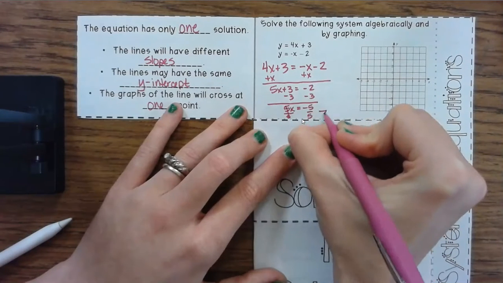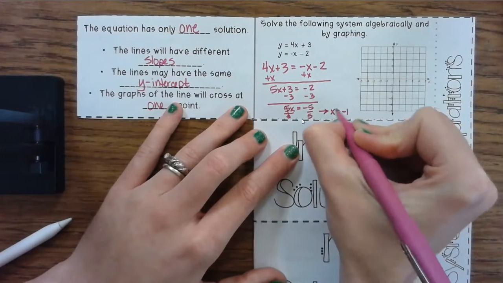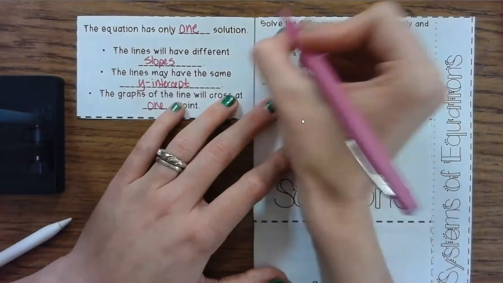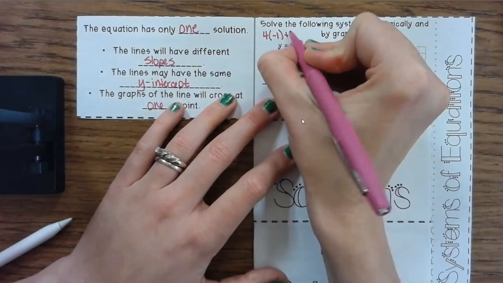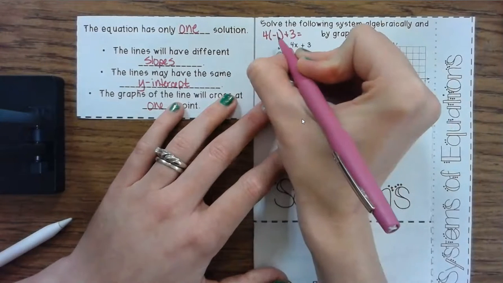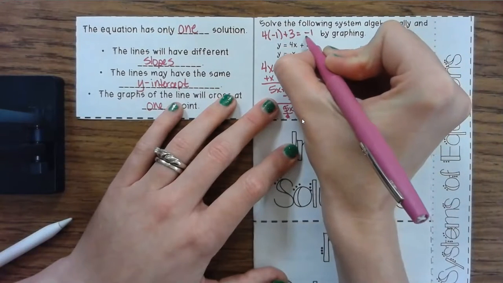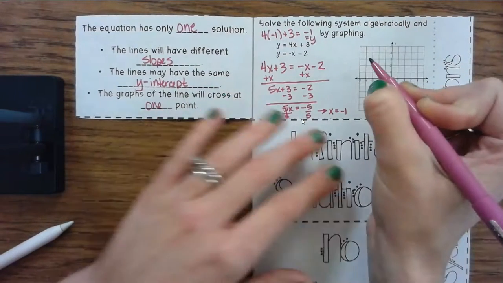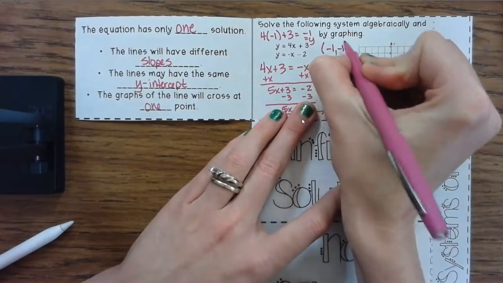So in the end I would get x equals -1. And then I can take that value and plug it back into one of my equations, 4x plus 3, and solve it. So 4 times -1 is -4, plus 3 gives me -1, and that would be my y value. So that is my solution, -1, -1.